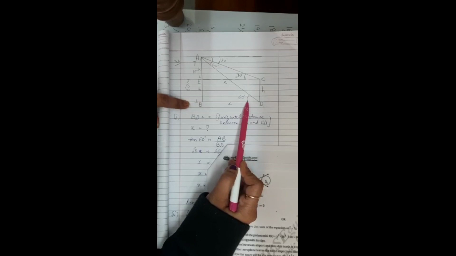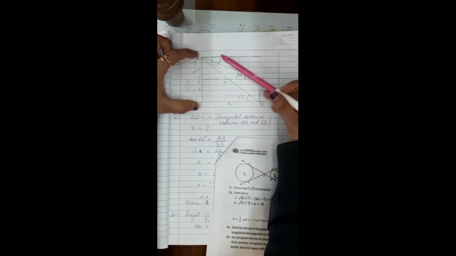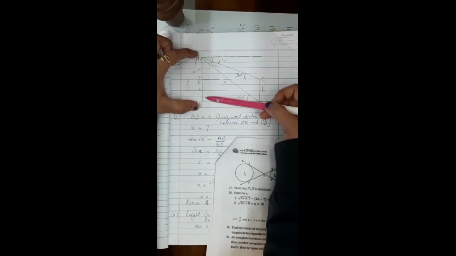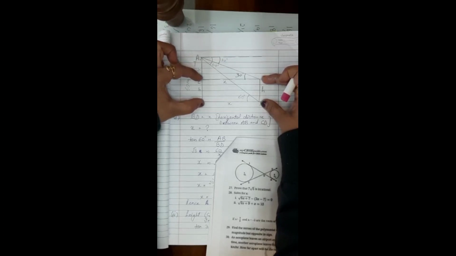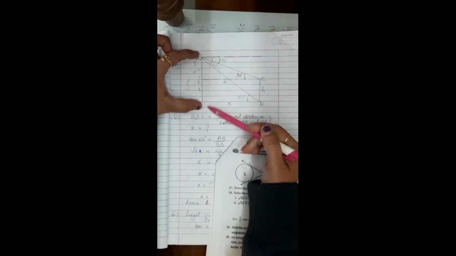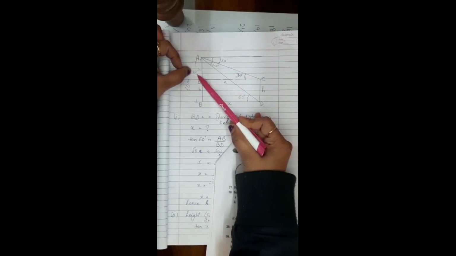Now this is the lamp post whose height is not given, so I have assumed it to be h. Now this I have given to you. This is AB, the building height, it is 60 meters. Now see, if this is h, then this is also h. So this whole is 60 meters, this is h, so it comes out to be 60 minus h.